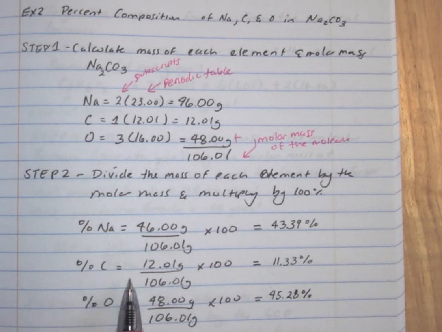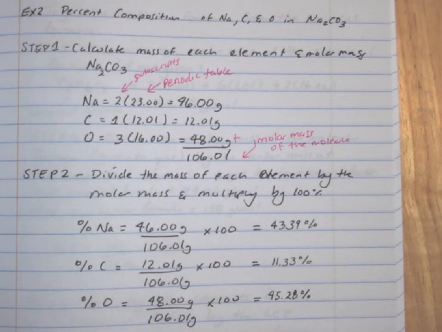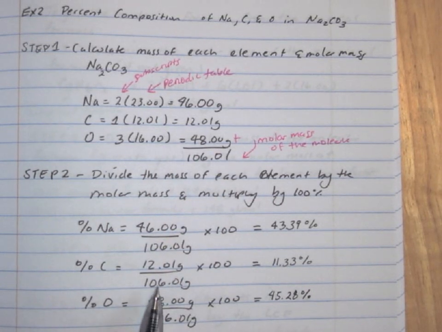For carbon, it's the same thing. We take the mass of carbon in the sodium carbonate, 12.01 grams, divided by the molar mass times 100, and it gives us 11.33%. That means 11.33% of the mass of sodium carbonate comes from carbon.